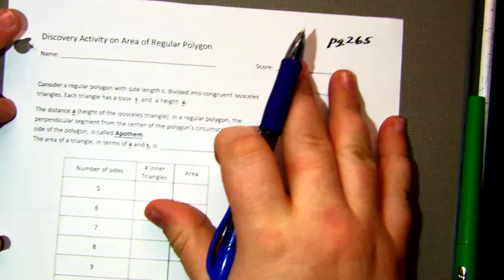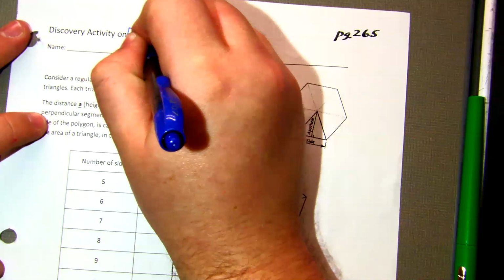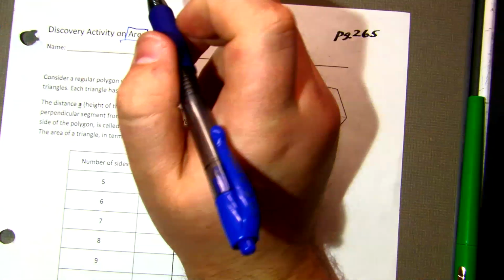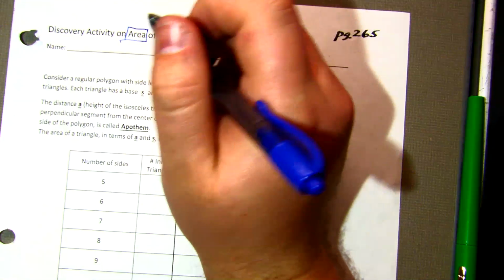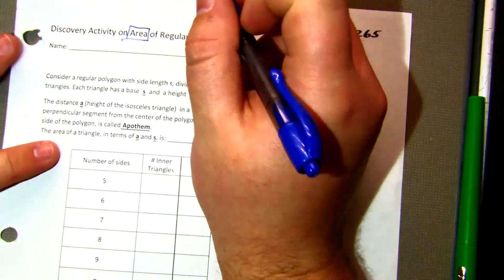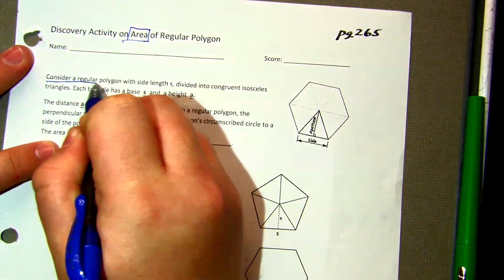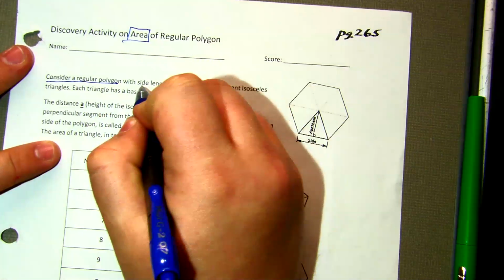So now that we have these regular polygons, we want to know how to calculate their areas. So we want a formula for that, right? Formulas are fun, formulas are easy, and we can just plug stuff in. So let's try and find one. Consider a regular polygon with side length s.